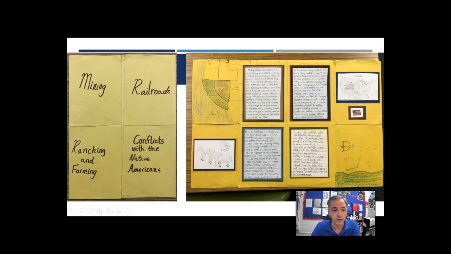As you can see in the picture here, you've got the 4 areas for this student. This was before we added Reconstruction for this unit, so I will remind you again, Reconstruction is one of the 4 required items. I know that this example doesn't show that. On the inside, you've got a paragraph of 5 to 7 sentences on mining, 1 on railroads, 1 on ranching and farming, and then of course, if you chose those 3, you would have 1 on Reconstruction.